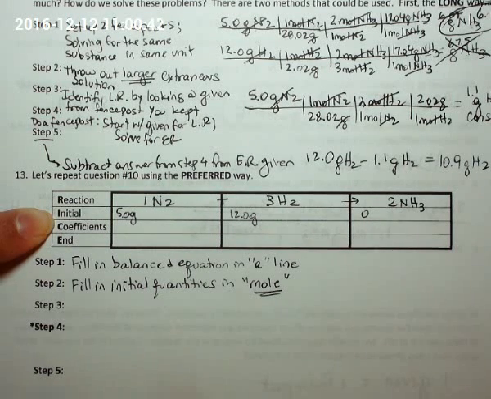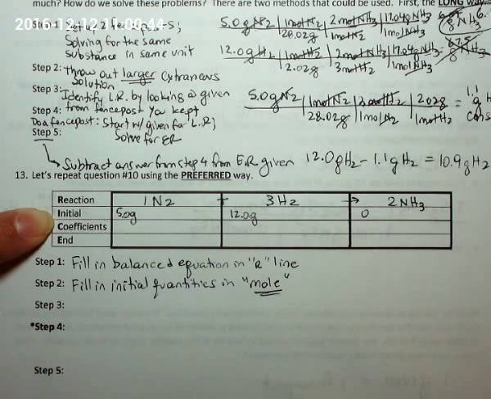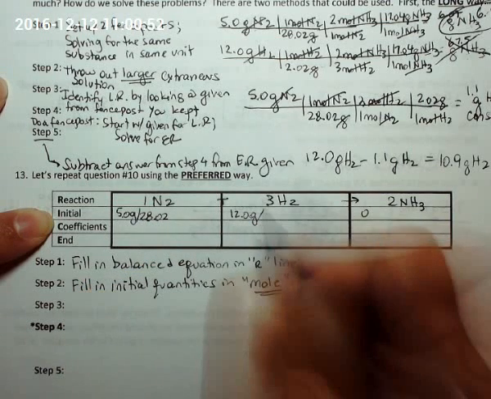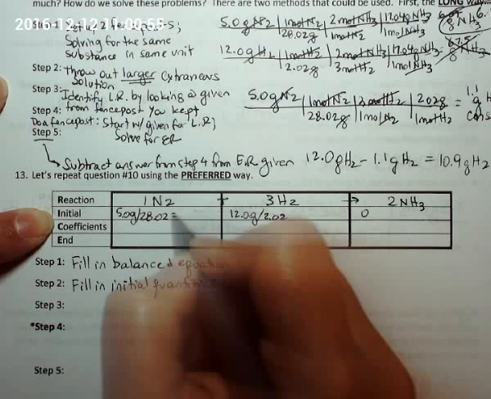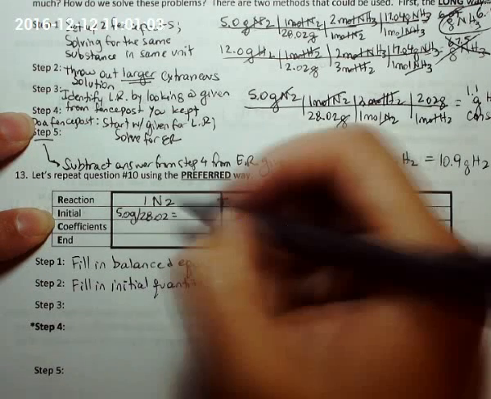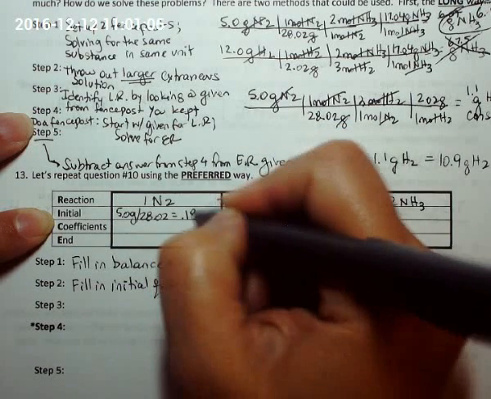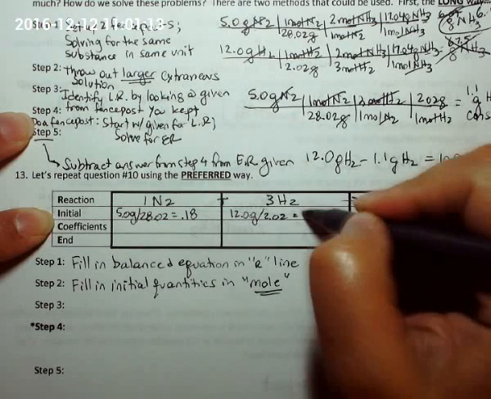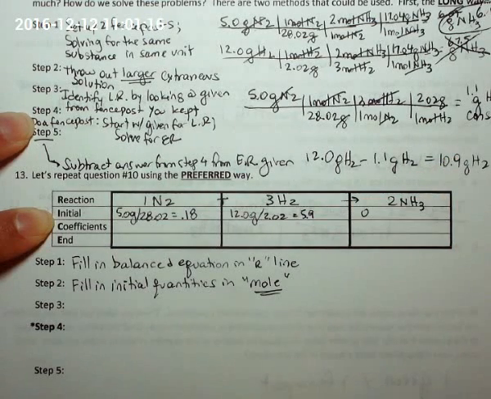All right, but is that what the chart really wants? What does it really want? Okay, so I'm going to divide that by the molar mass, 28.02. I'm going to divide this by the molar mass, 2.02. So we're going to change that to moles really quickly. All right, so 5 divided by 28.02 is 0.18. And then for the other one, 12 divided by 2.02 is 5.9. I mean, one more sig fig, 5.94. Okay, and this should still be 0.